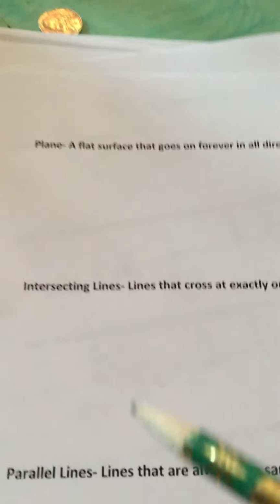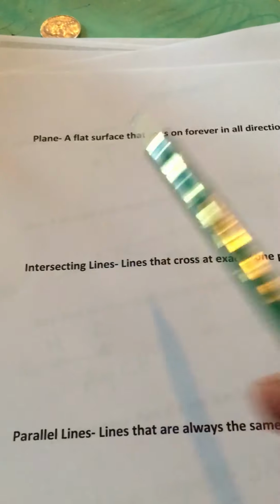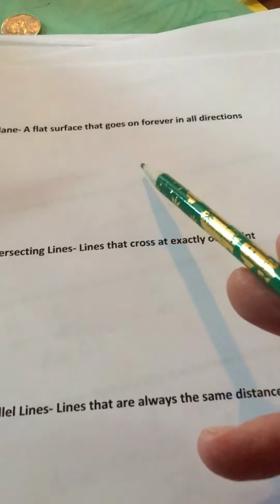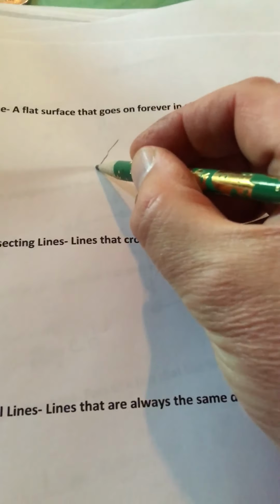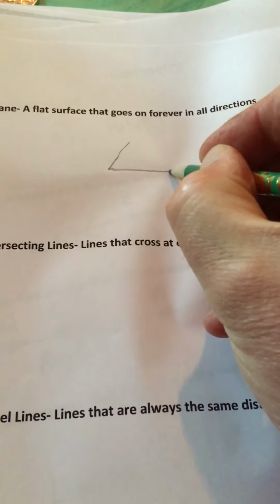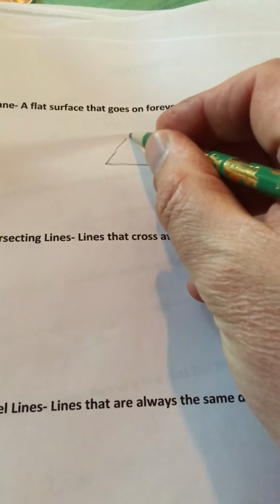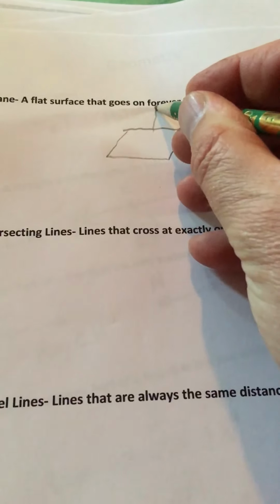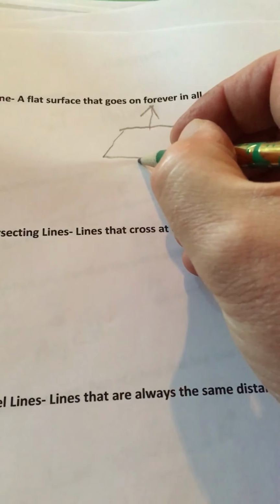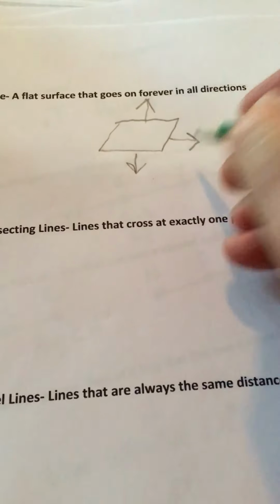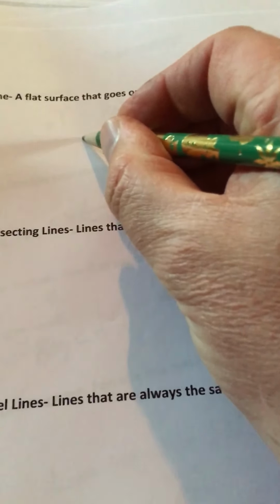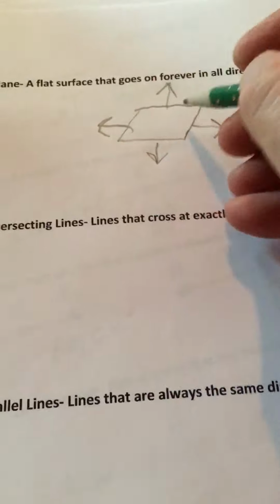And we'll go to this. And we'll stop with this one. A plane. It's a flat surface that goes on forever in all directions. And usually they draw this shape. All right? And they draw arrows to show that it goes on and on.